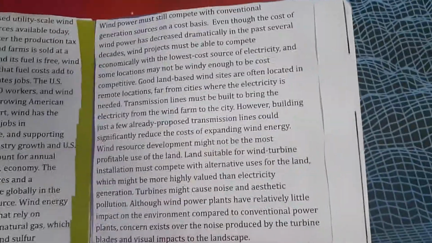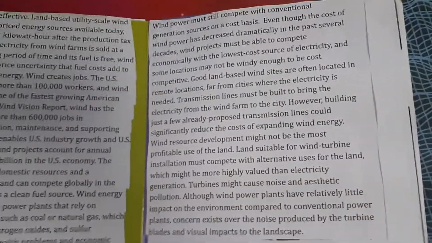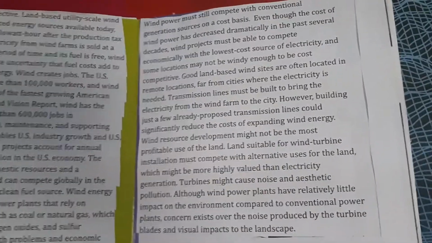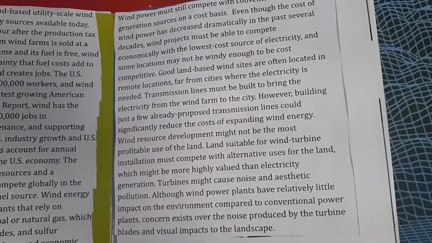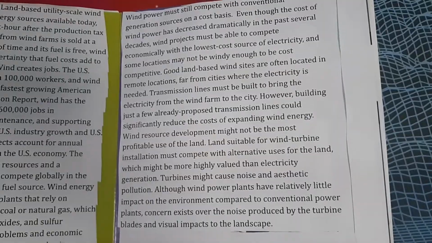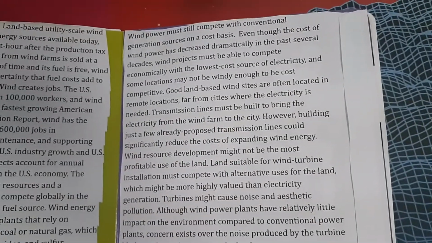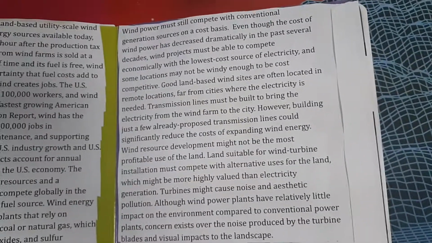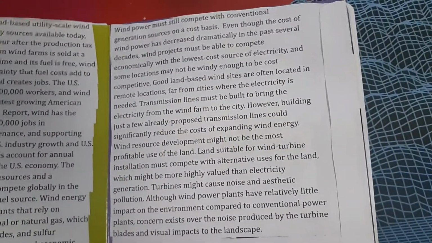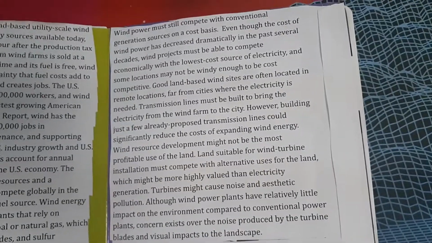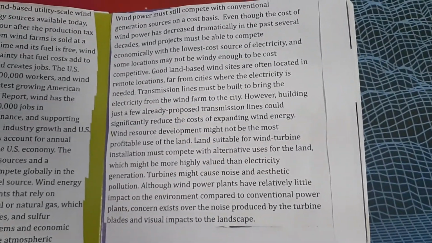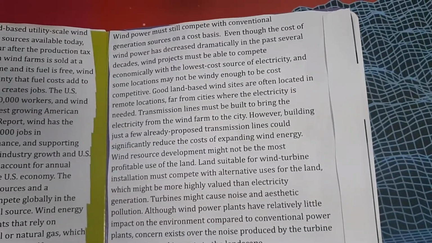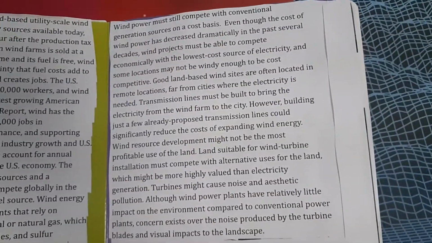Some of the downsides: even though the cost of wind power has decreased dramatically in the past several decades, wind projects must be able to compete economically with the lowest cost source of electricity, and some locations may not be windy enough to be cost competitive. Good land-based wind sites are often located in remote locations far from cities where the electricity is needed, and transmission lines must be built to bring in electricity from the wind farm. However, building just a few already proposed transmission lines could significantly reduce the cost of expanding wind energy.